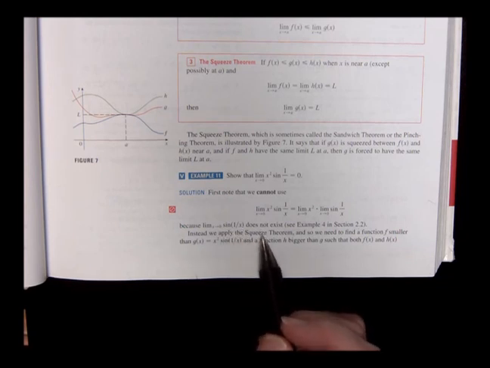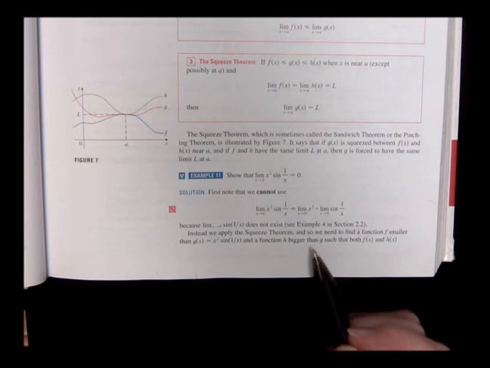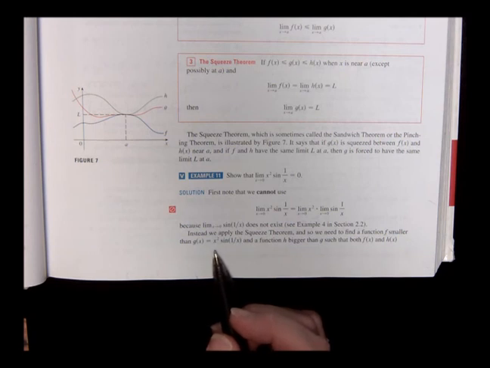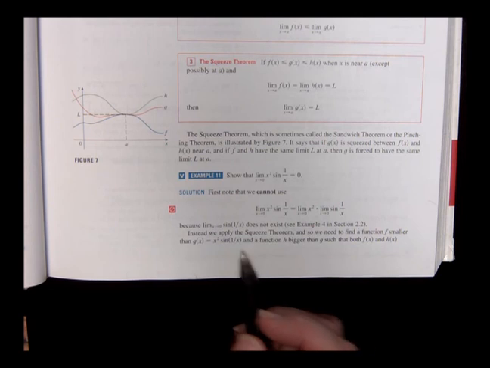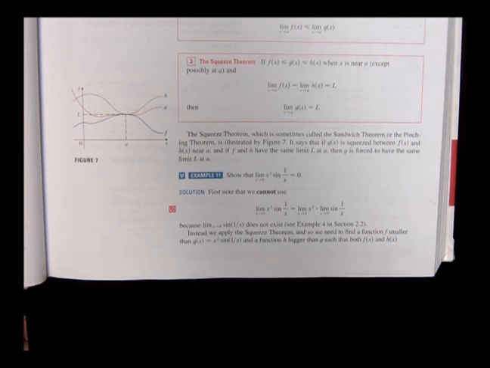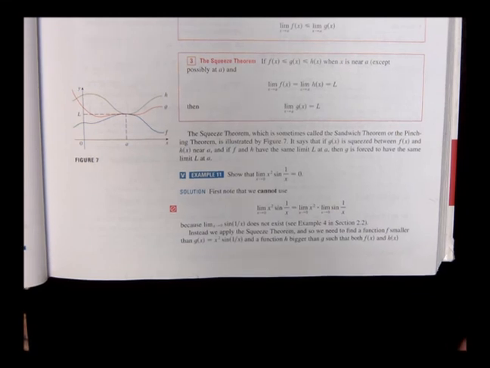So instead, we have to apply the squeeze theorem. We need to find a function smaller than x squared sine 1 over x and a function bigger than it so that we can squeeze it together to see if it's the same. All right, let's see if we can do that.